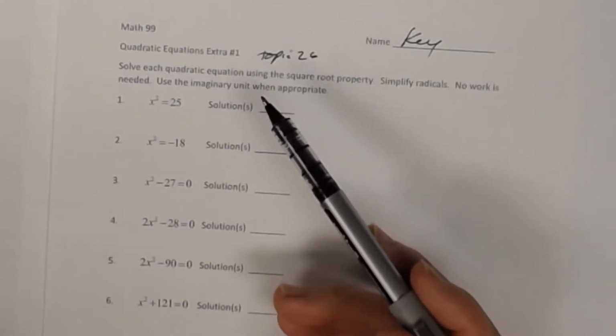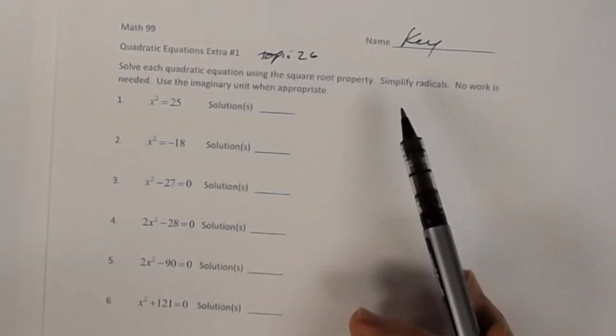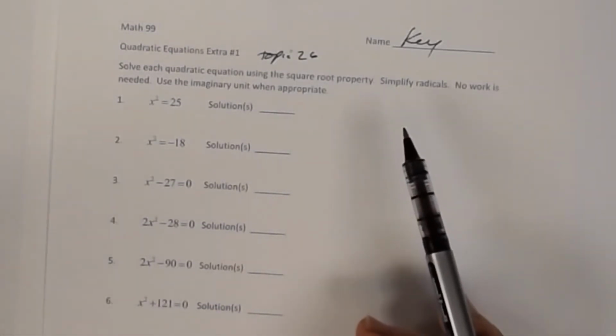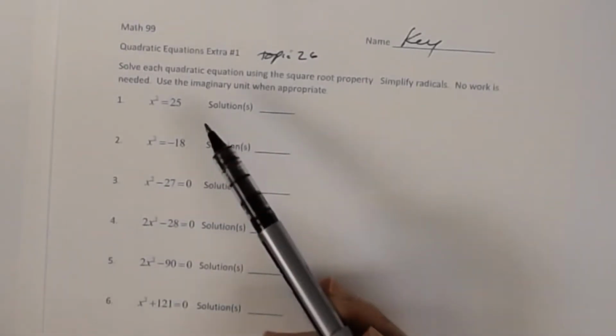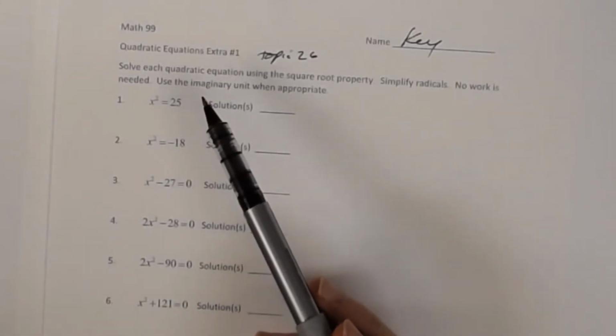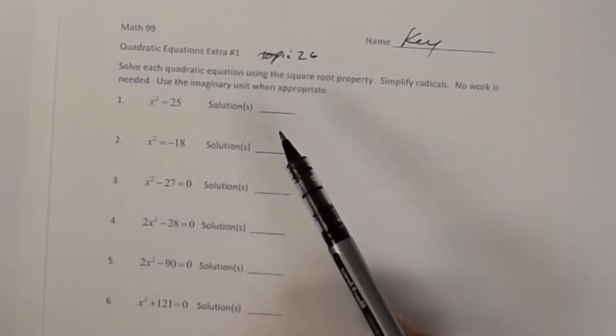It did say use the square root property and simplify radicals. It did say no work is necessary. Now, obviously, you have to do something to get the answers. But keep in mind that it says use the imaginary unit when appropriate. Okay, so let's go ahead and look at number one.